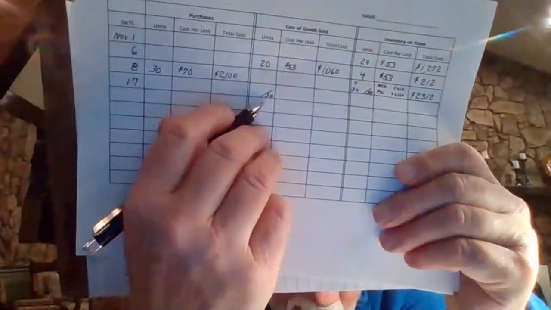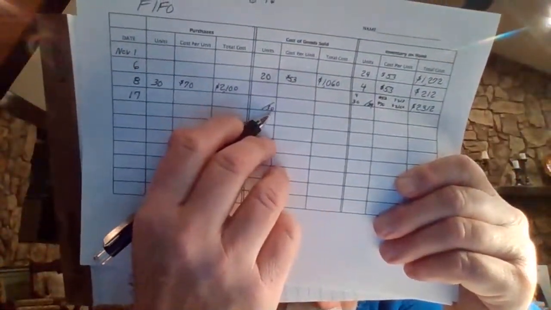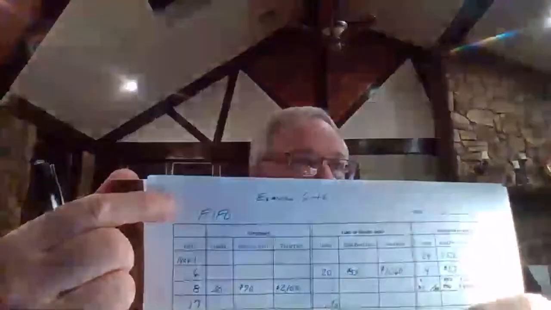On the 17th, we sold 30 units. So like I say, you don't have to do it. I like to do it. I have 30 units in the lower right-hand corner. I draw a line, and I've got to ask myself, which ones am I selling? Well, the method tells me which ones I'm selling.